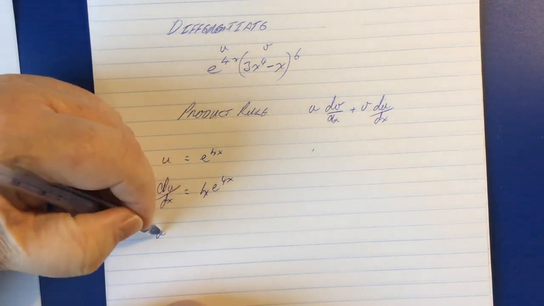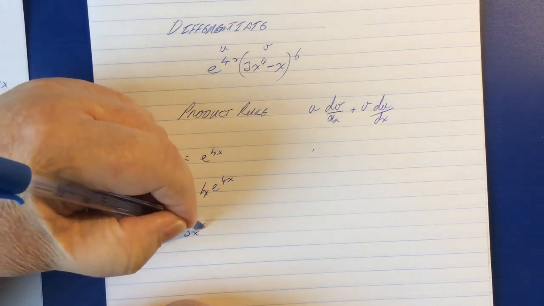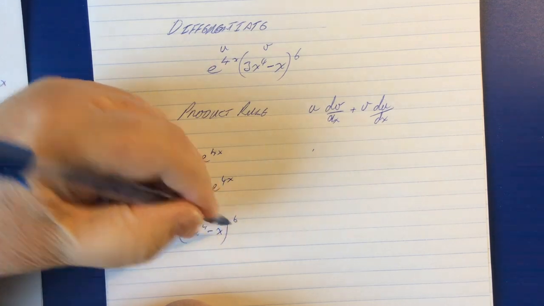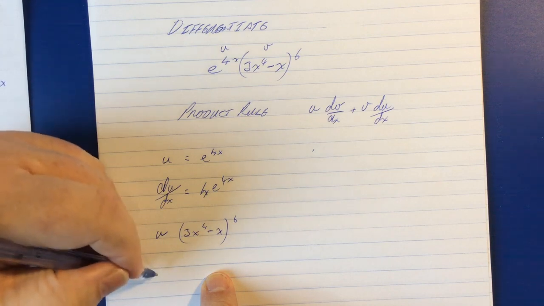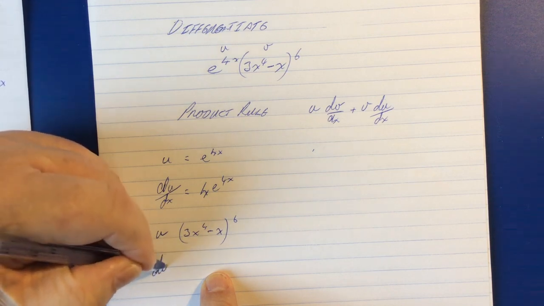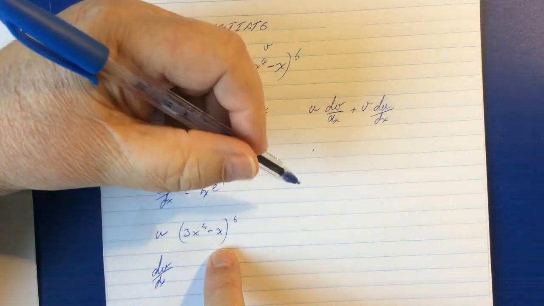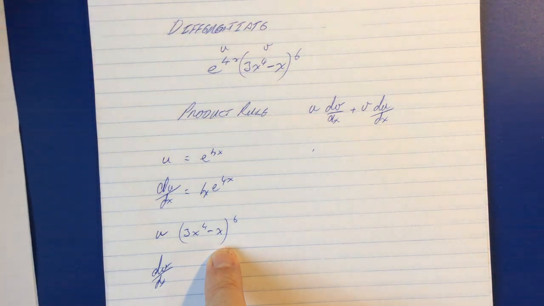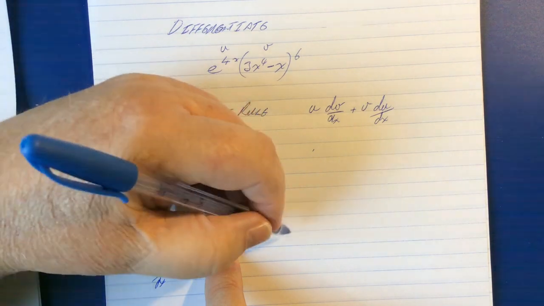V, that's a badly written v, is (3x to the 4 minus x) to the 6. And to get dv/dx, we're going to have to use the chain rule. So what does that involve us doing?